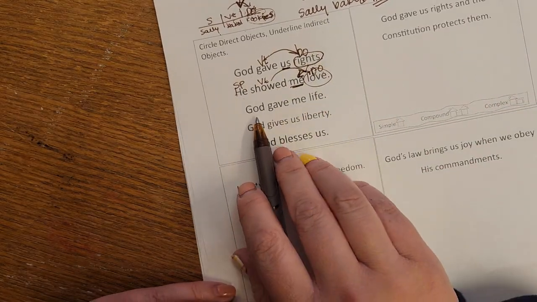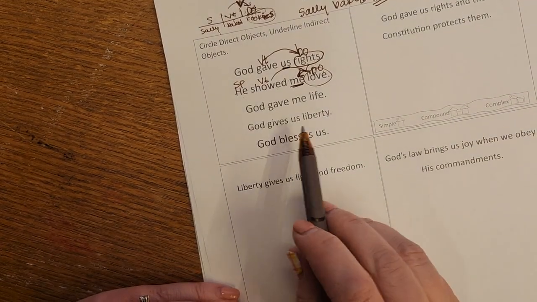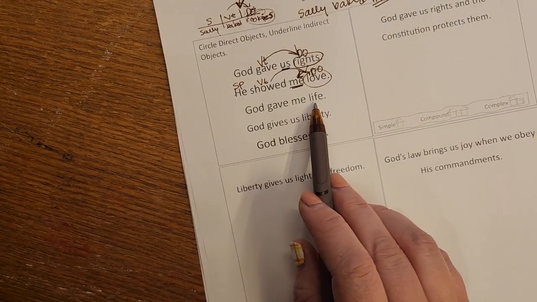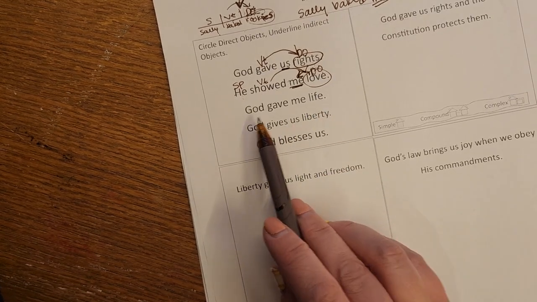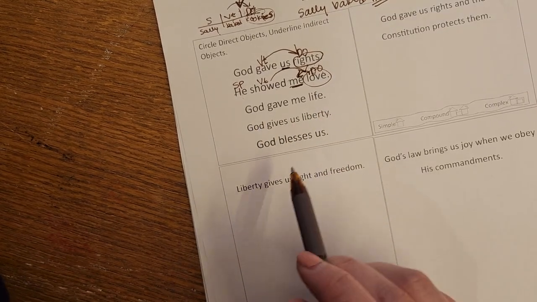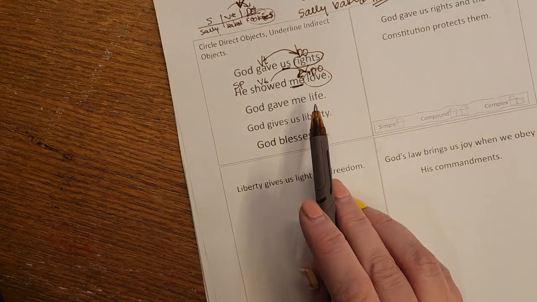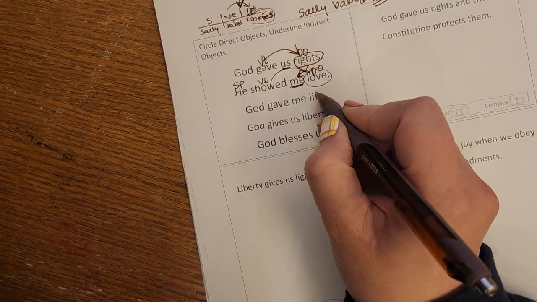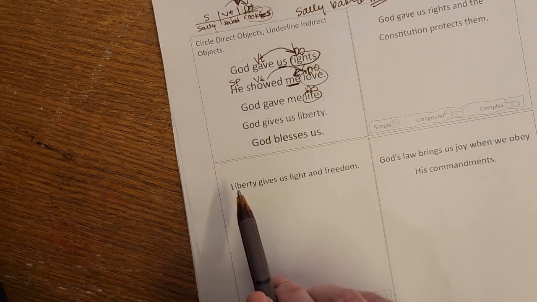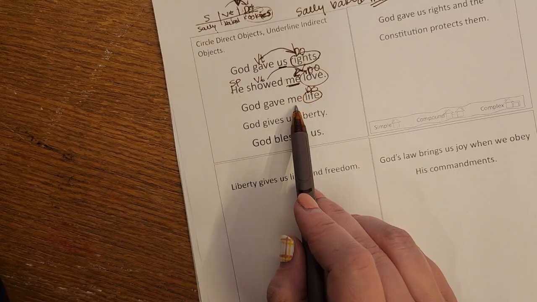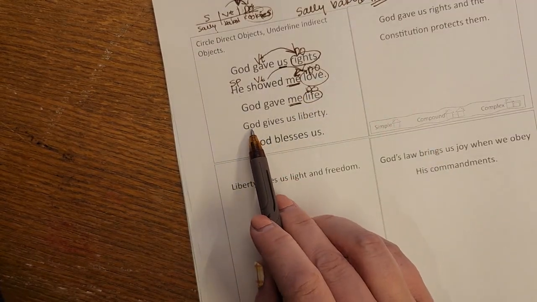Okay, let's do this one. God gave me life. Can you tell what the direct object is? What was given? Was it me that was given or was it life that was given? If you said life, you're right. That's your direct object, D-O. God gave life to or for whom? Me. That's our indirect object. Let's do the next one.